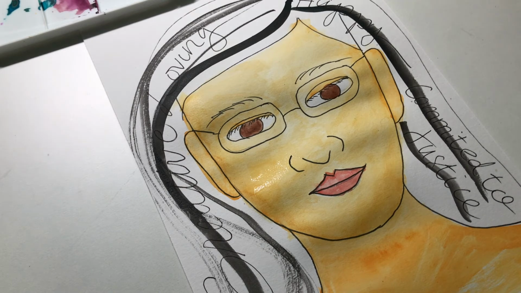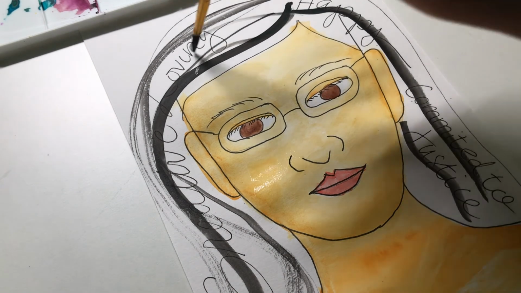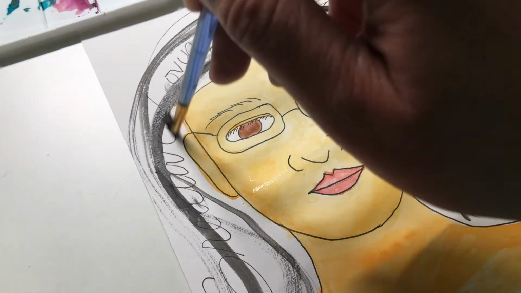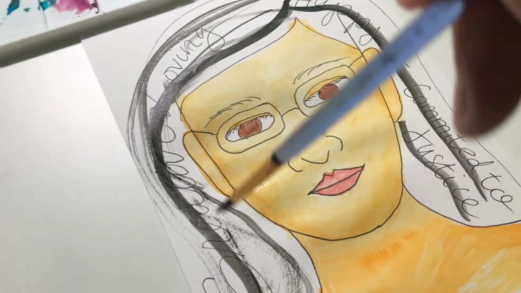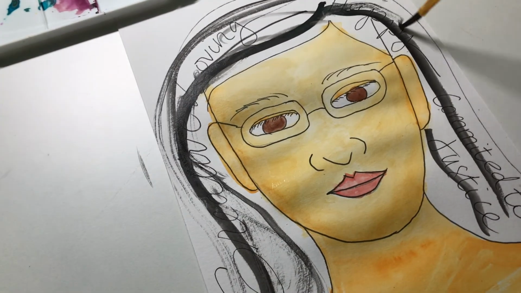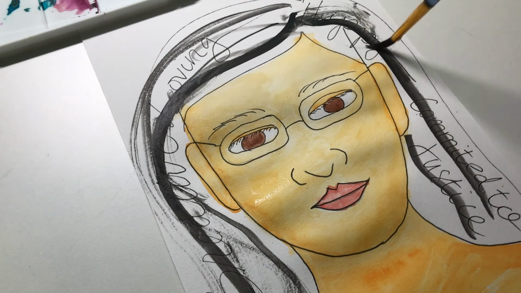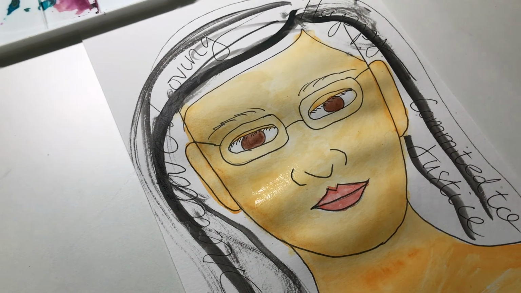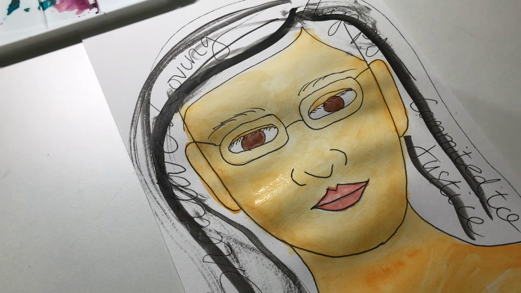So I'm dipping my brush into water and then just going directly to the watercolor I have on the page and just pulling that across more areas.